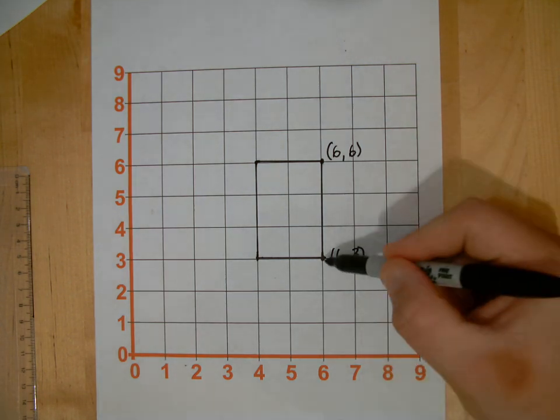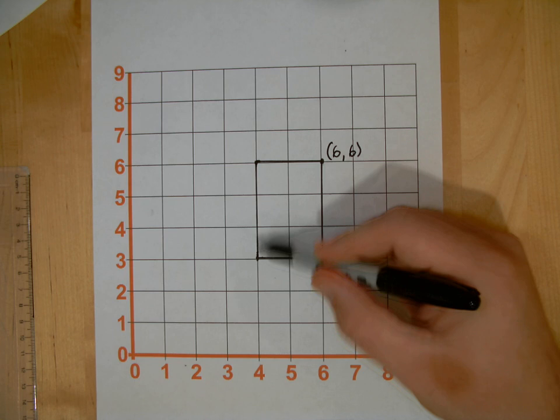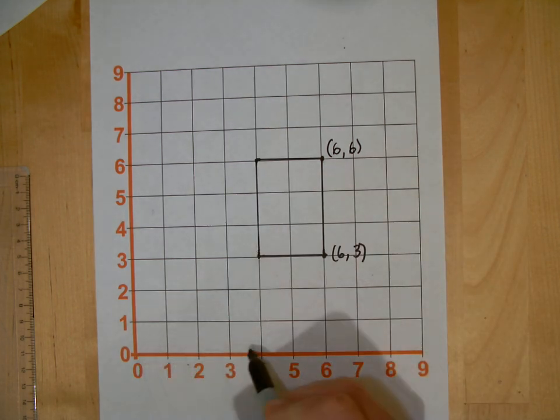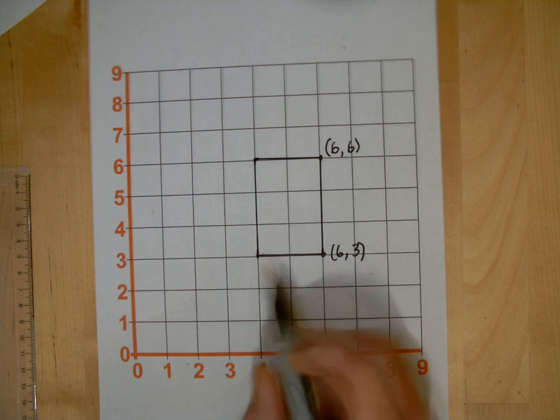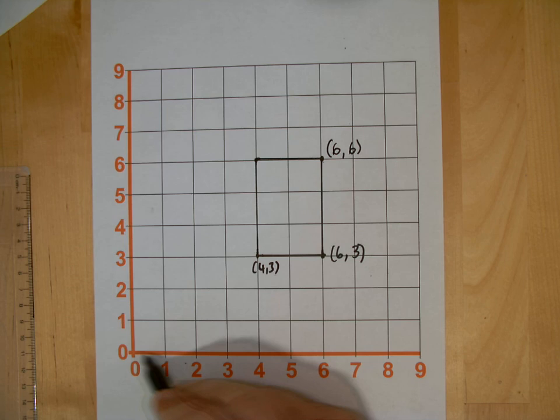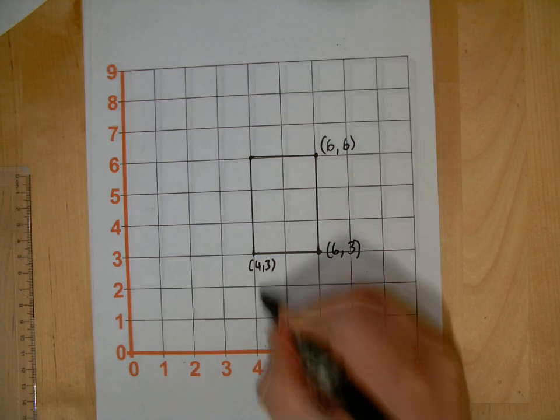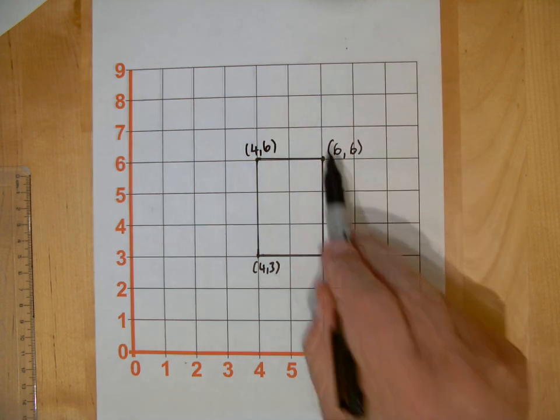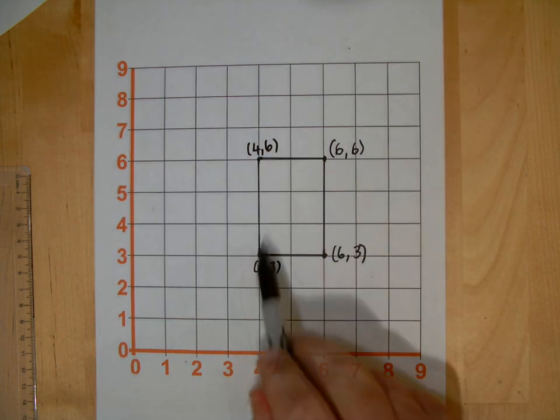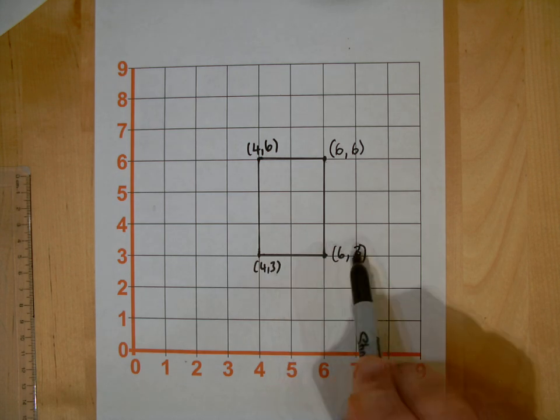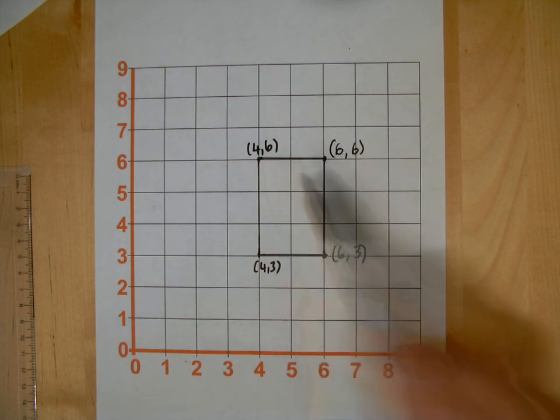So these are the 2 vertices here. But what about these 2 vertices? Well, to get that vertex, I need to go across 4 and then up 3. So that'll be 4, 3. And to get that vertex, I need to go across 4 and all the way up to 6. So that'll be 4, 6. So the 4 vertices for this rectangle are 4, 3, 6, 3, 6, 6 and 4, 6.